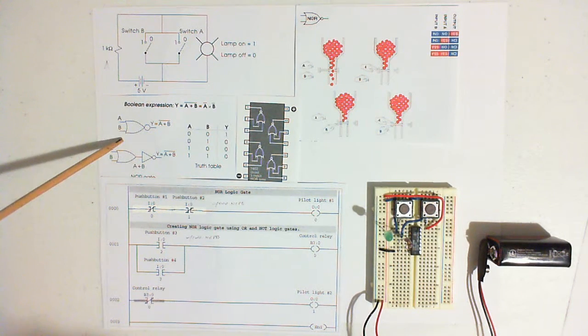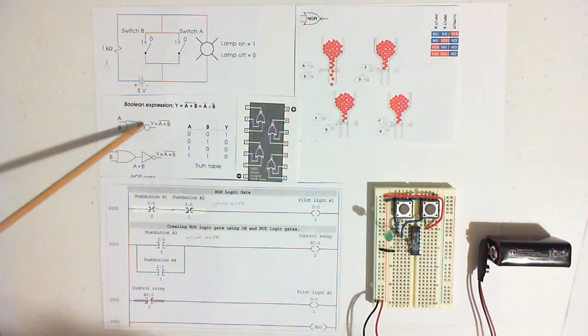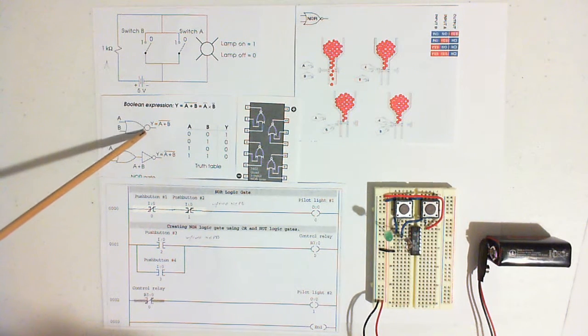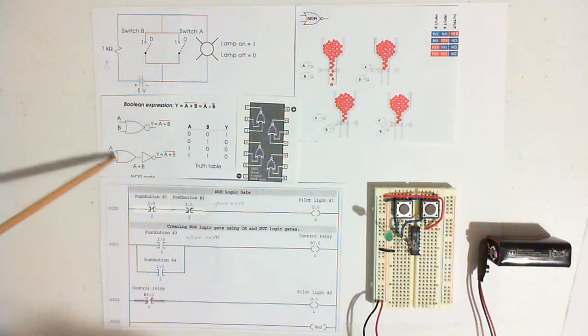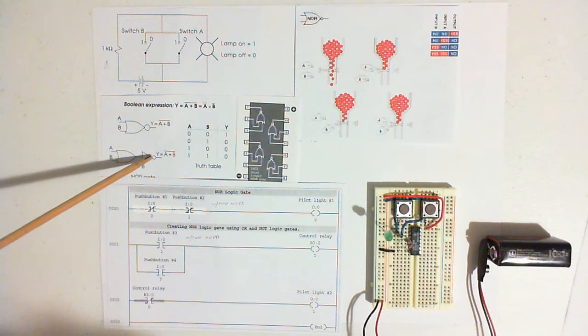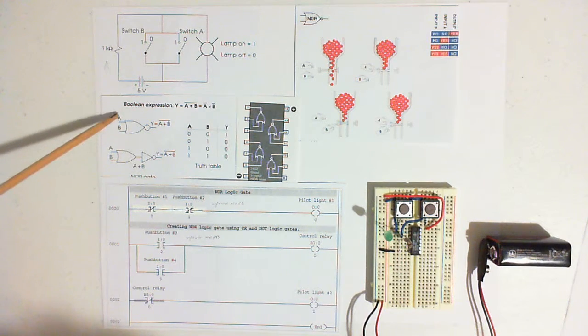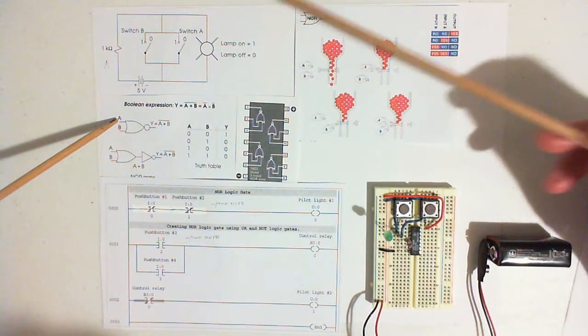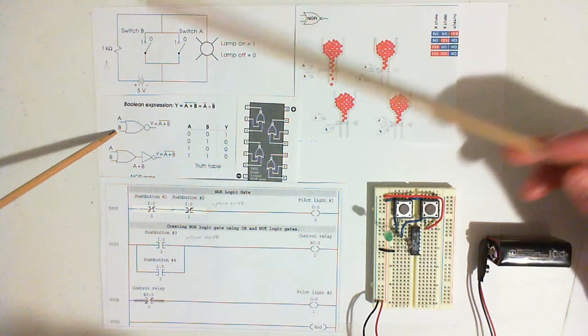This right here is the logic symbology of a NOR gate. Basically, it's an OR with a little dimple at the end, making it into a NOR gate. An OR gate with an inverter. The A is for the A switch. The B is for the B switch.